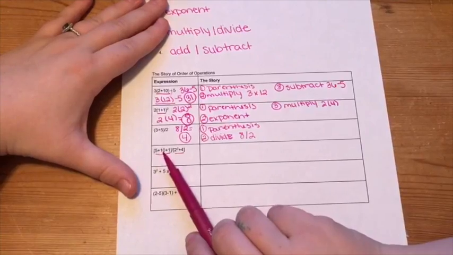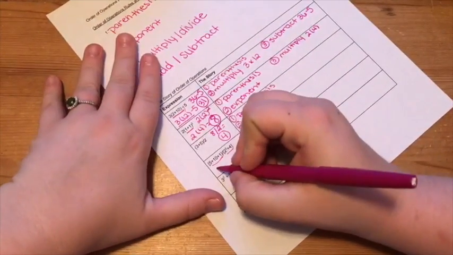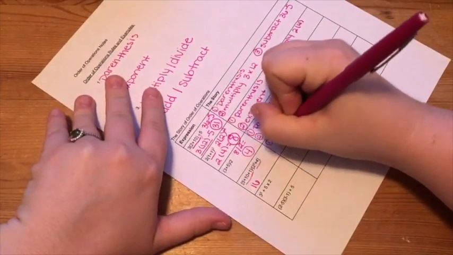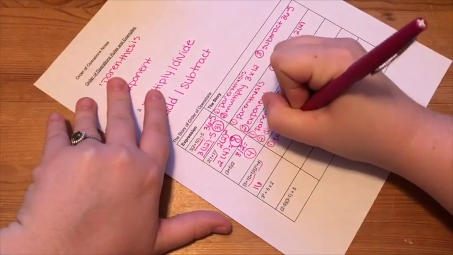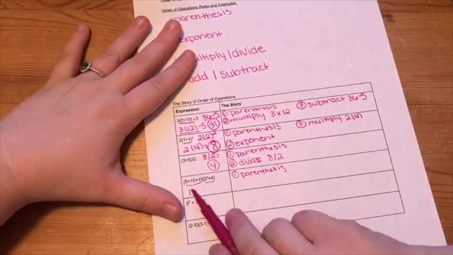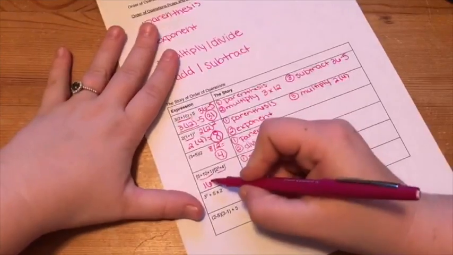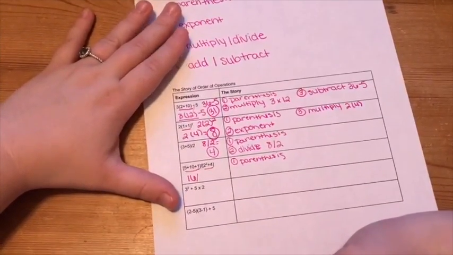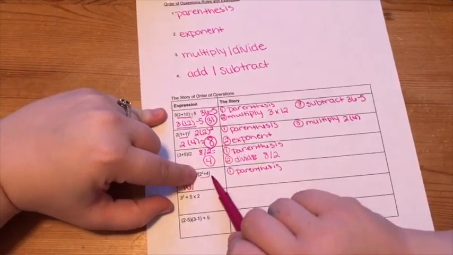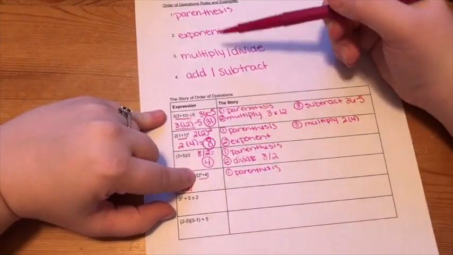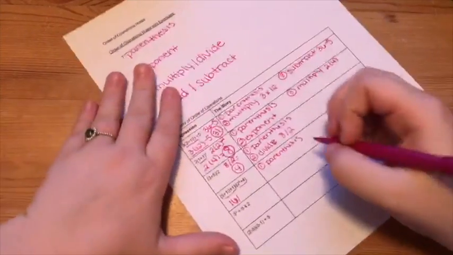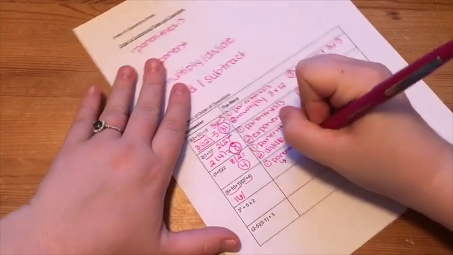So 5 plus 10 plus 1 is 16. So my first step is parentheses. So that was easy in this one. All I did was add. In this second one, I need to make sure that I am still using my order of operations. So within the second parentheses, I need to make sure that I'm doing my exponents before I am adding or subtracting. So I'm going to just do it like this.